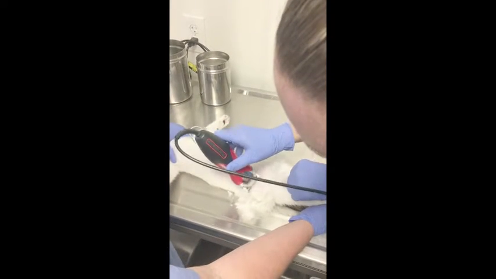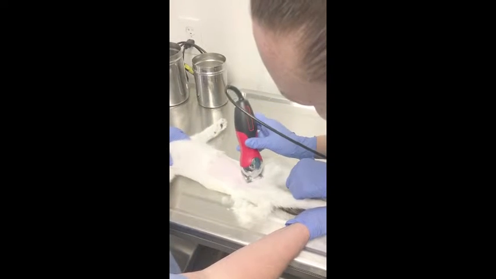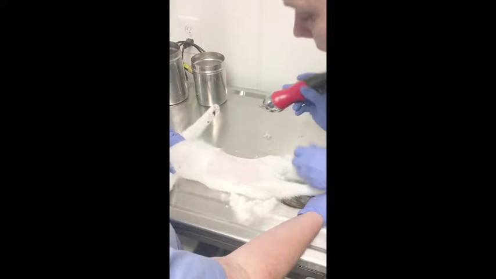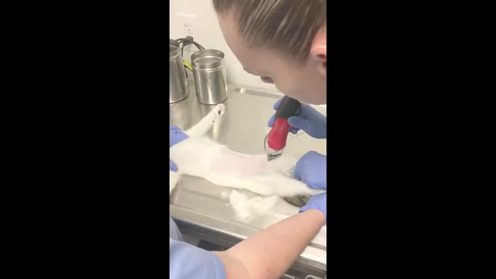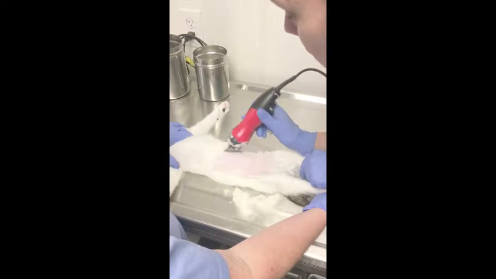I'm going against the hair just to start out, and then I'm going to go back and get it as close as possible, going against the hair. I was going with the hair before, excuse me.